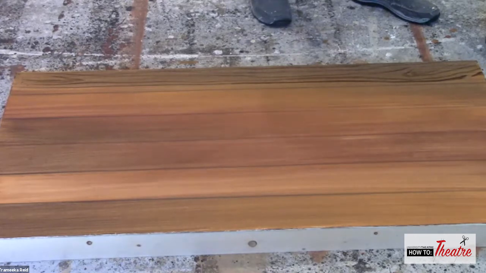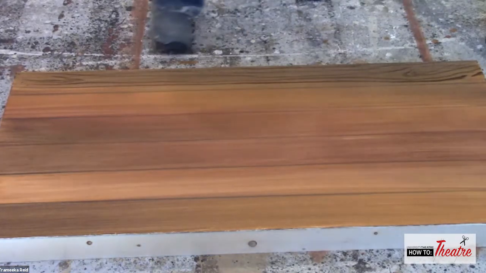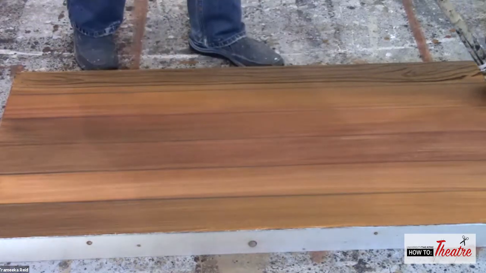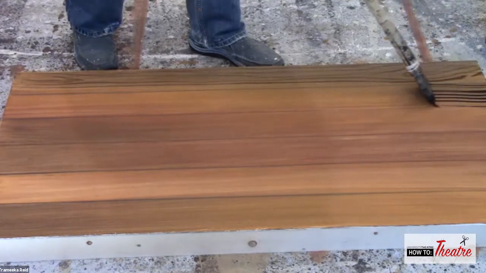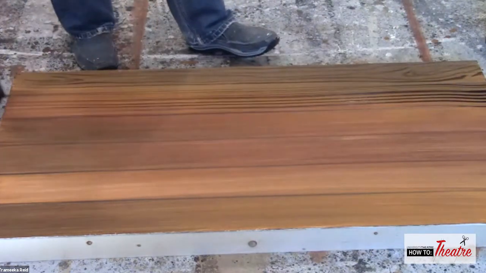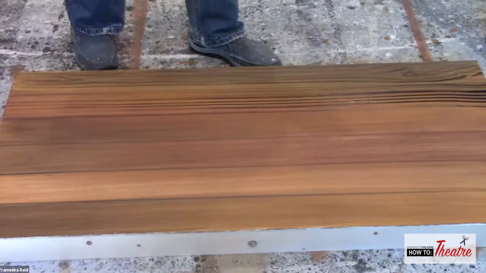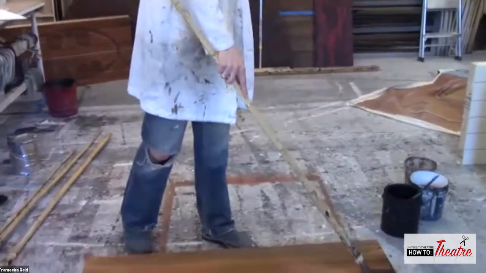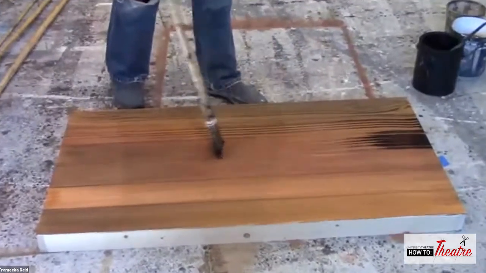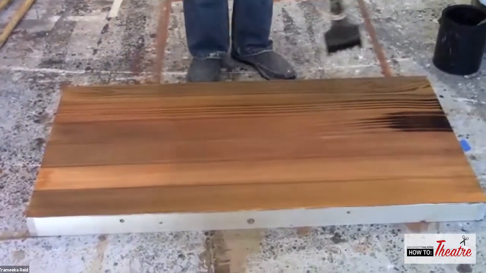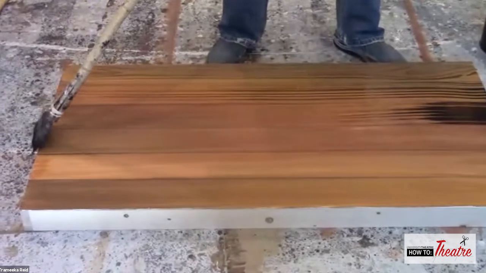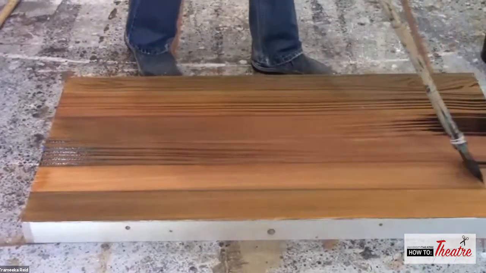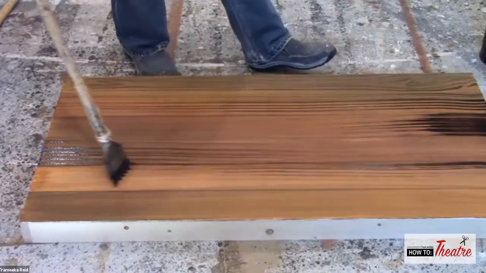So this first one is a graining brush. It's going to do straight up lines, and I'm putting very little pressure on this. If you put a lot of pressure, it's just going to turn out solid, which is bad. I'm not going to do all of them this way, and I'm going to kind of fade them out. You can also just do parts of it.